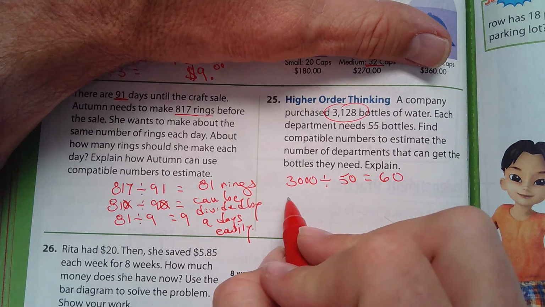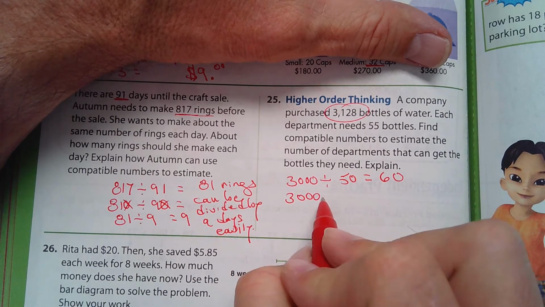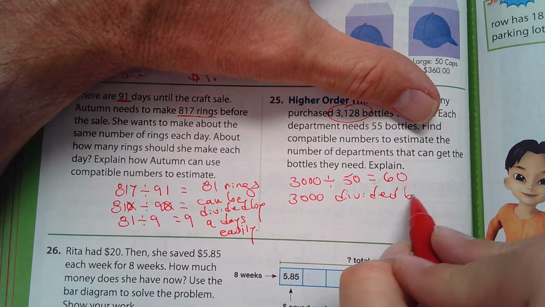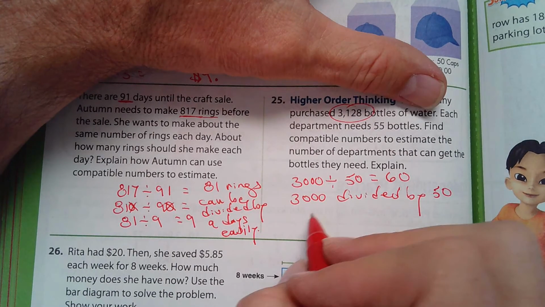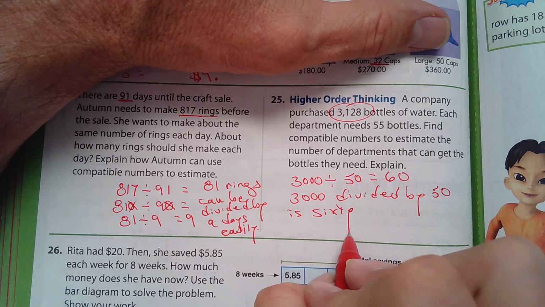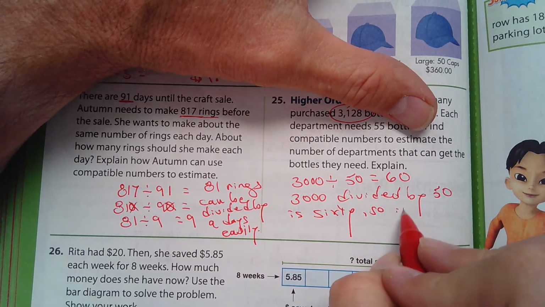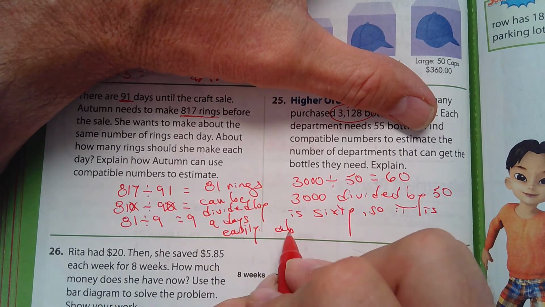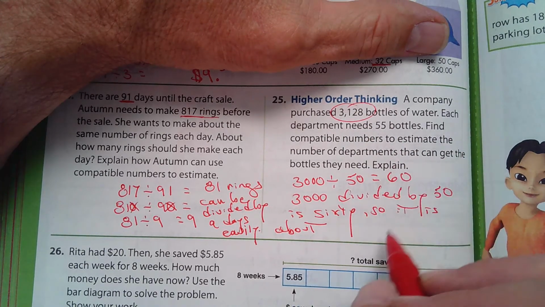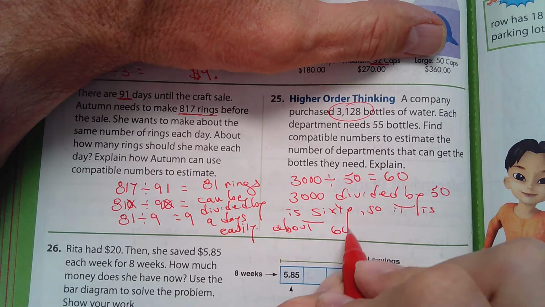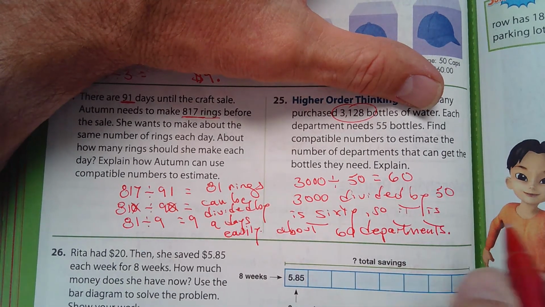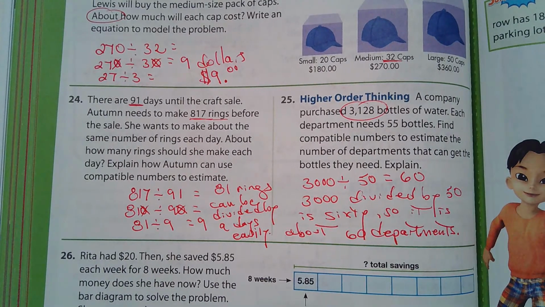So let's see here. How do you explain that? You'd say 3,000 divided by 50 is 60. So it is about 60 departments. Okay.